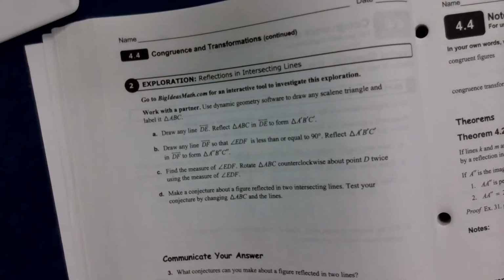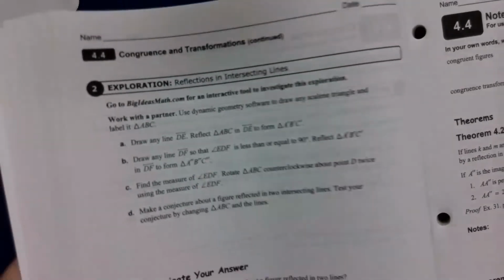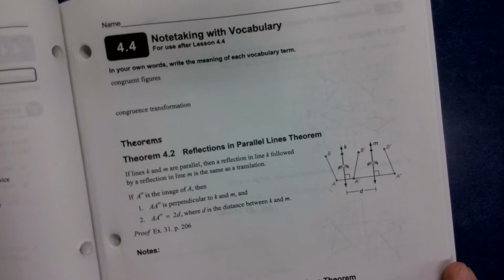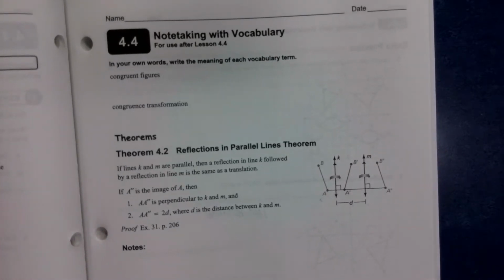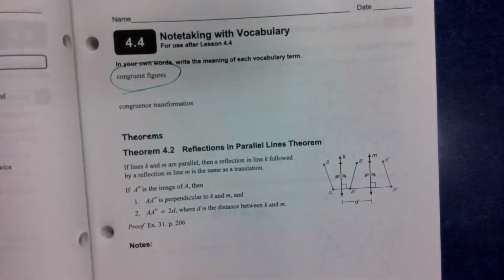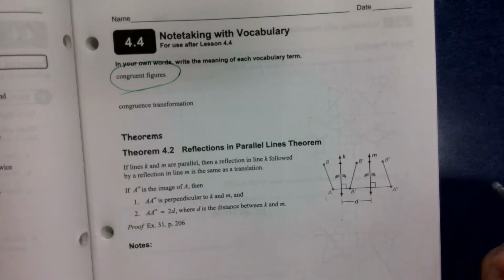Okay, we're going to start right here. I think I said 108. I really meant 109. So all of these shapes that we're talking about right now are ones that are going to be still congruent afterwards. Okay, so we're not changing sizes, we're not stretching them or shrinking them or anything like that.